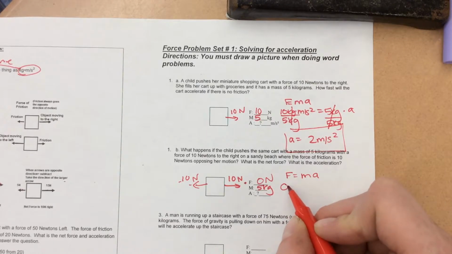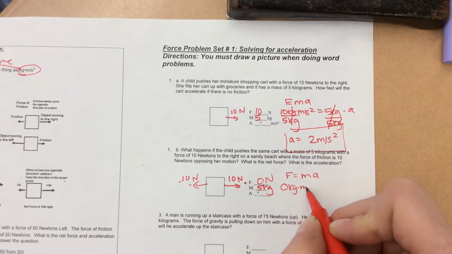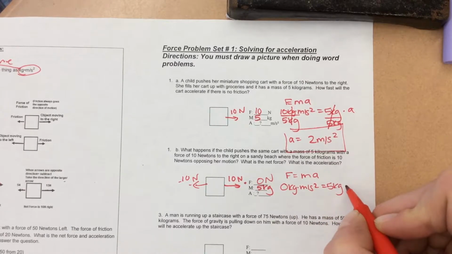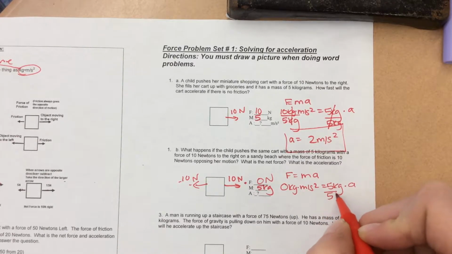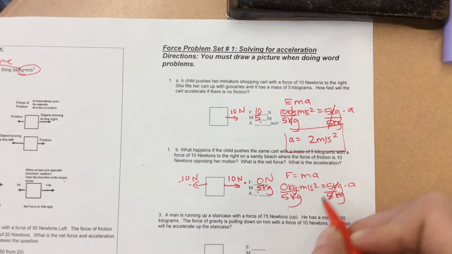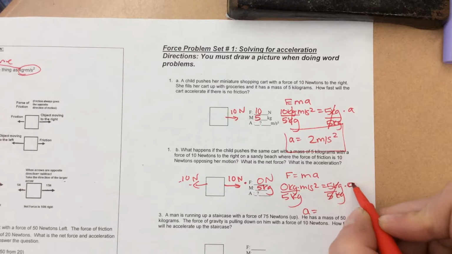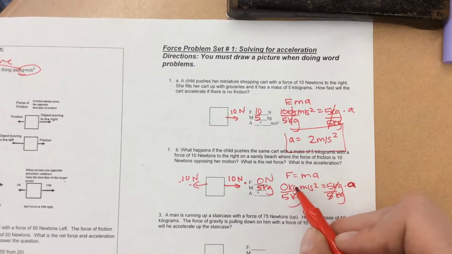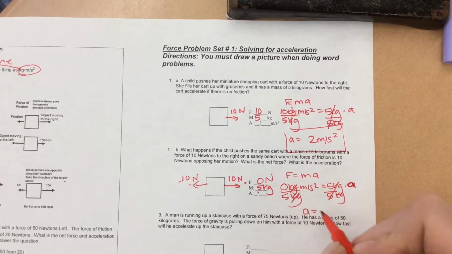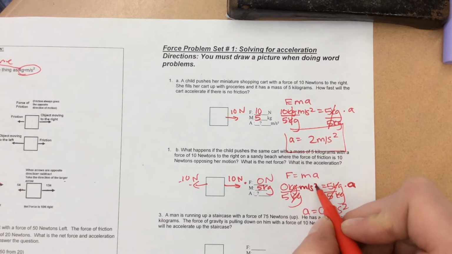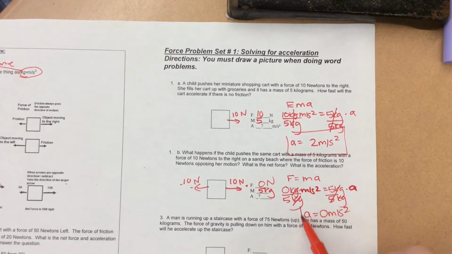Okay, and then I go ahead and plug everything in my formula. Force is 0 newtons is equal to mass, 5 kilograms, multiply by acceleration, divide 5 by both sides, 5 kilograms, and cancel it out. A is left alone. See? Don't forget about A. And then you have kilograms that cancels out. 0 divided by 5 is 0, and you have meters per second squared. So that's the other one that you don't want to forget about. Okay? That is the answer.